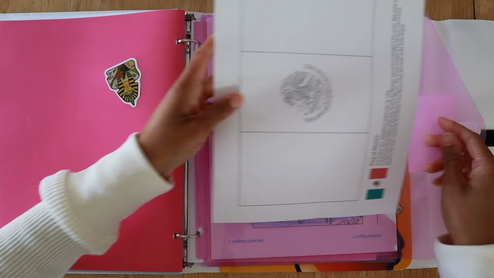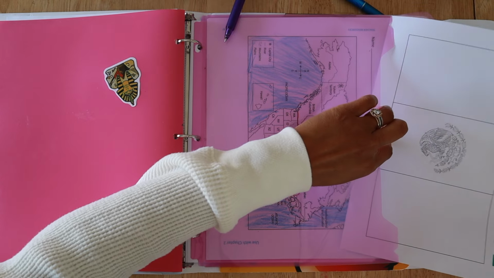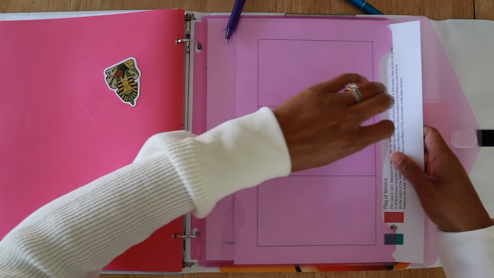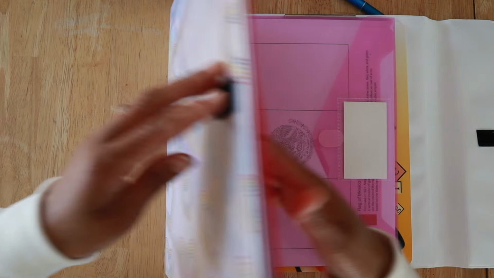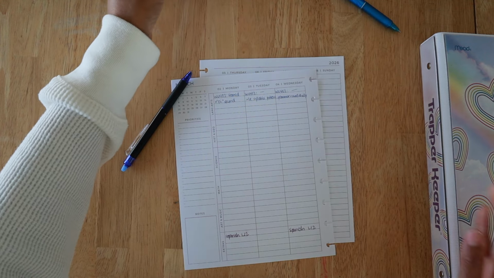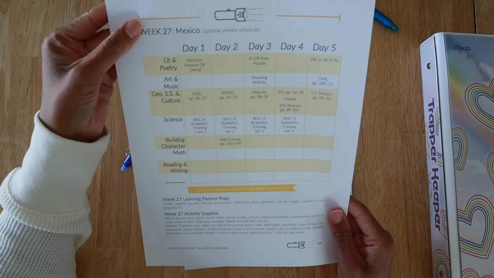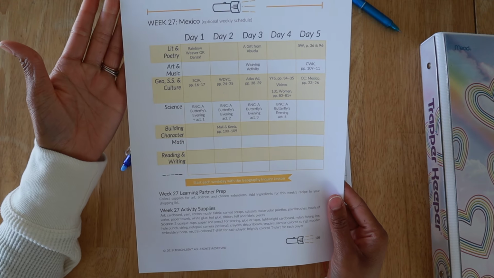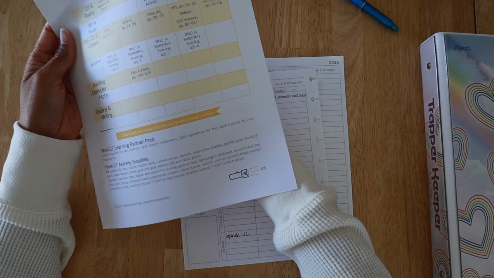So I have these pages from Core Knowledge, and then I printed out a flag for Mexico for Alani. And then what I ended up doing is jumping ahead in Torchlight. We would not normally be on Mexico. That actually would be something we would do next year since I split level K into 2 years. But the thing is, it really doesn't matter what order you go in.